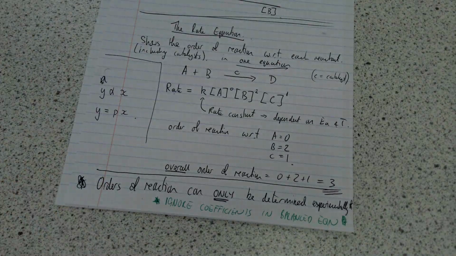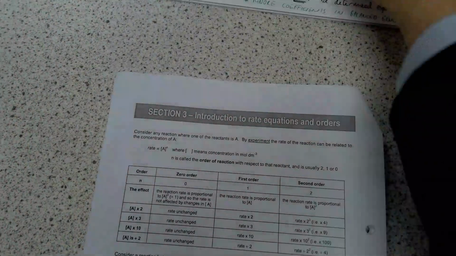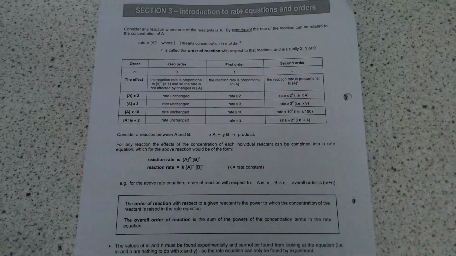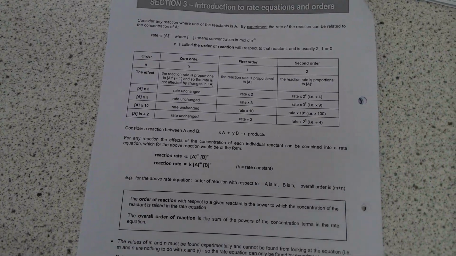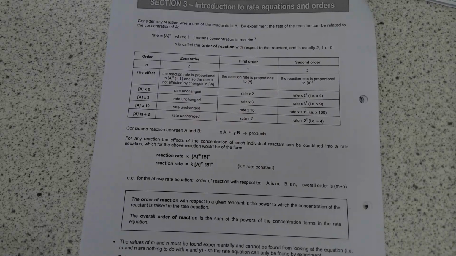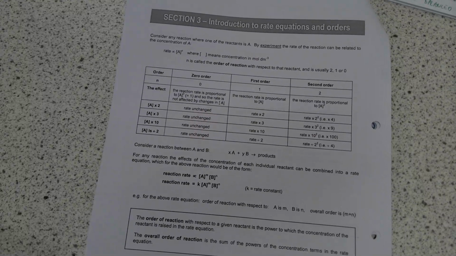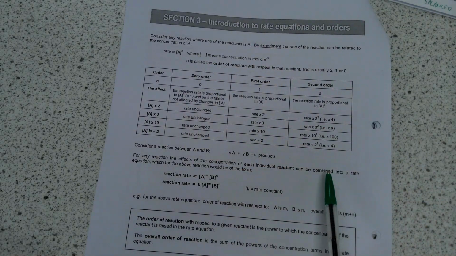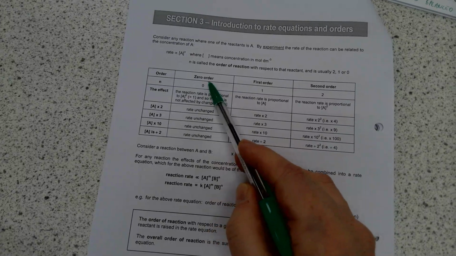But what we're going to do is move on to page 6, which is looking at the rate equation and orders. Now, everything I've just taught you, you could argue is a complete waste of time because it's all in here anyway, right? So you've got a backup of information here, but we're going to learn how to work out the order from data in a second. So everything that's here is basically what I've just said, but let's look at how it's set out here. So just eyes up top here, please.